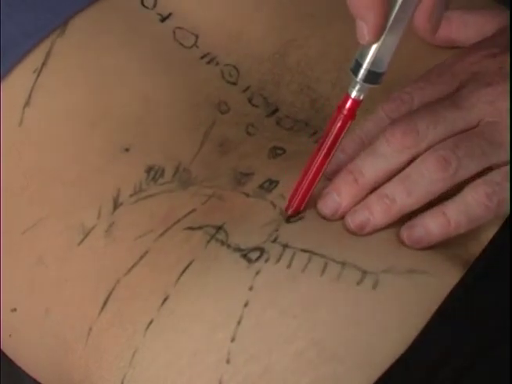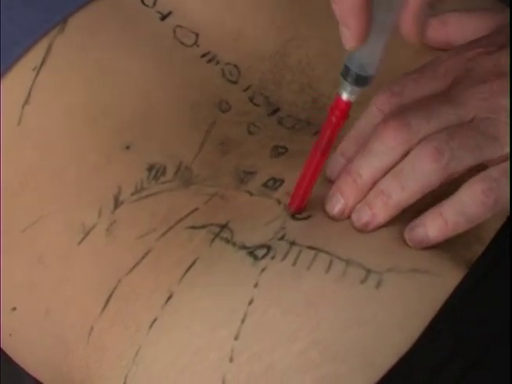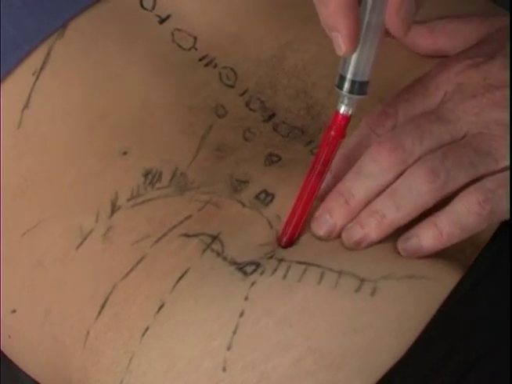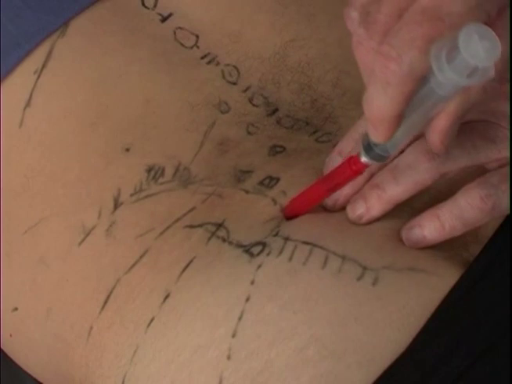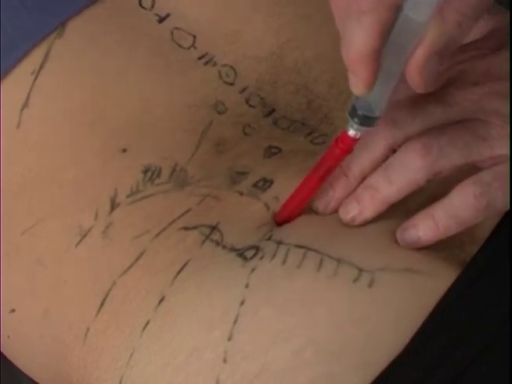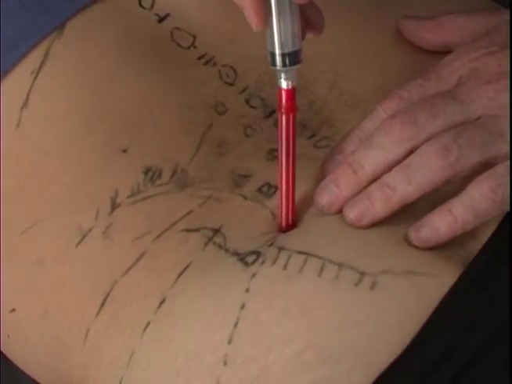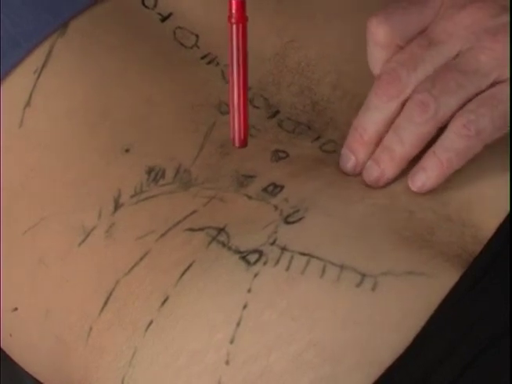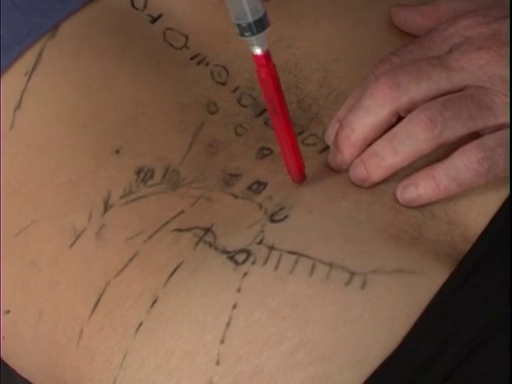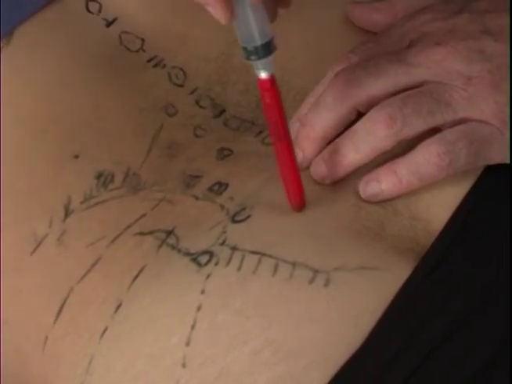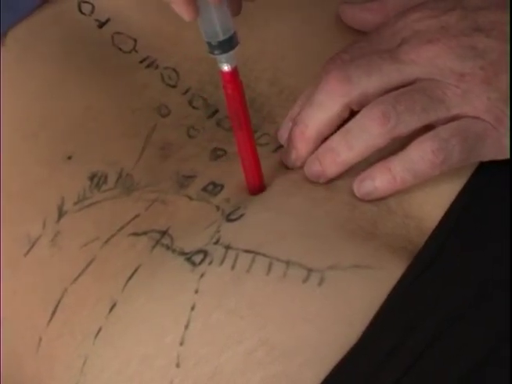So again, we're hitting the ilium, then coming with 2 or 3 injections directly on the bone, sliding a little deeper and going under, but always injecting on the bone with 2 or 3 injections at each place. It's important to know where the spine of the sacrum is, and then to avoid this middle area where the foramina in the sacrum are.